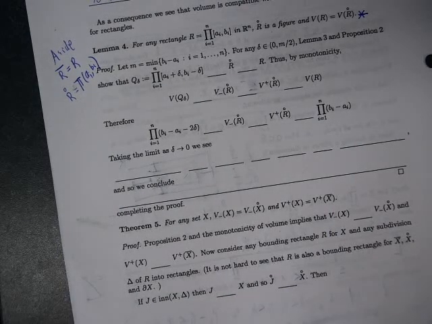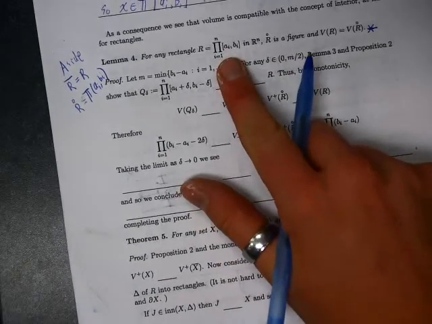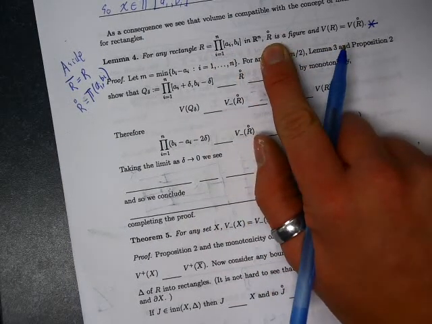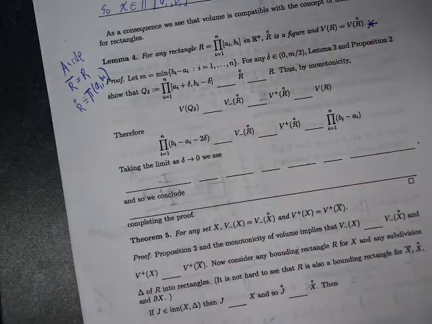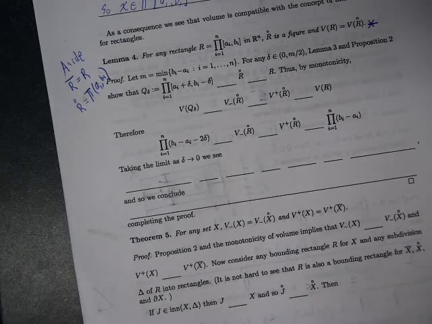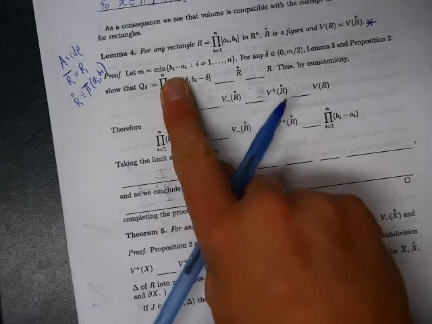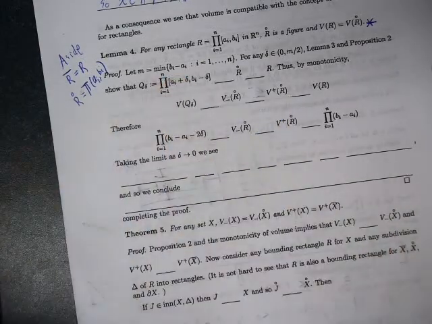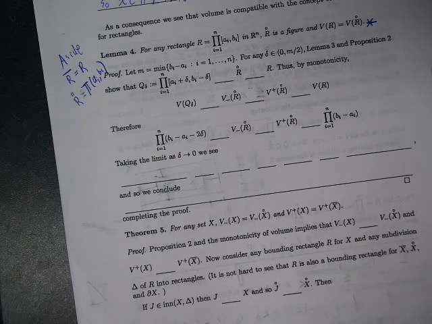So let's prove this. Let's prove that if you have any rectangle, then the interior of that rectangle is a figure, and the volume of the rectangle is the same as the volume of the interior of the rectangle. So here's how we'll play the game. Let's take M to be the min of all the bi minus ai, so the shortest of all of the side lengths of the rectangle. I'll divide that by 2. That gives me a delta.